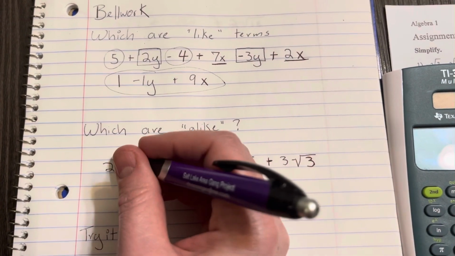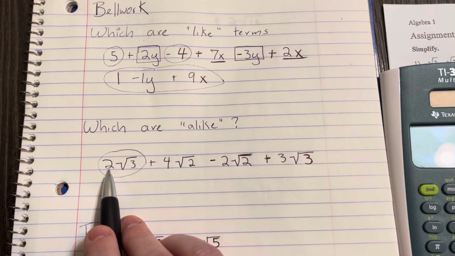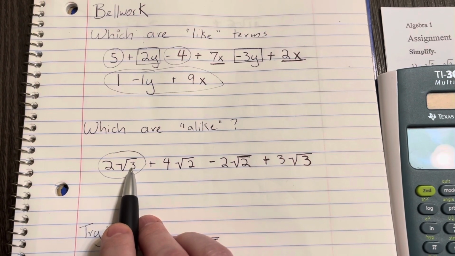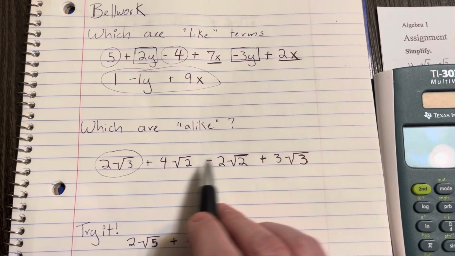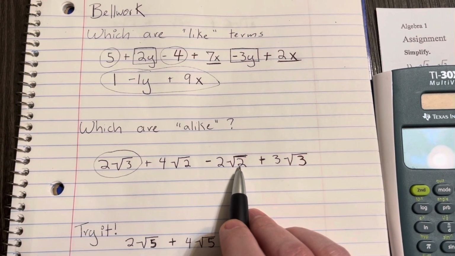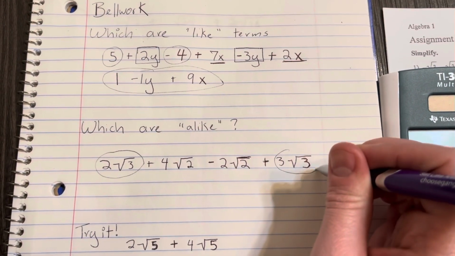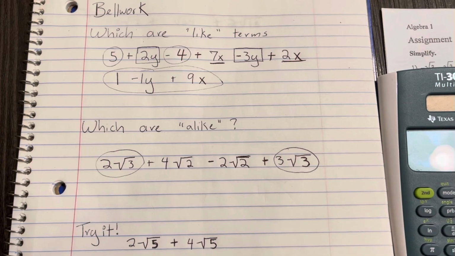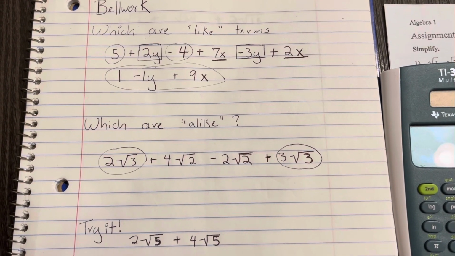So we would take this 2 square root 3. Well, this one doesn't have a square root 3. This one doesn't have a square root 3. This does have a square root 3. Those two are alike because they have the same square root.